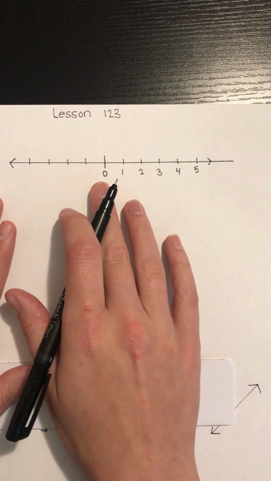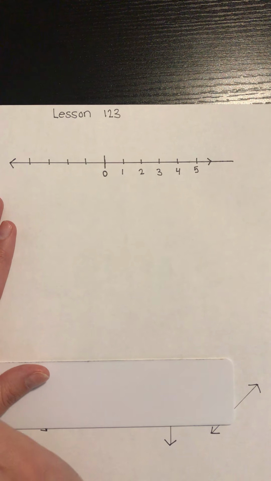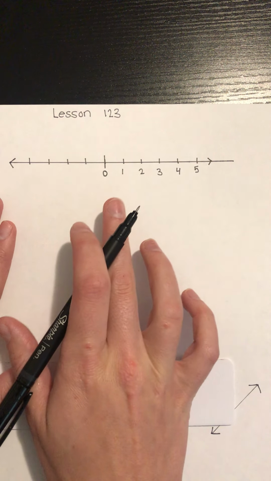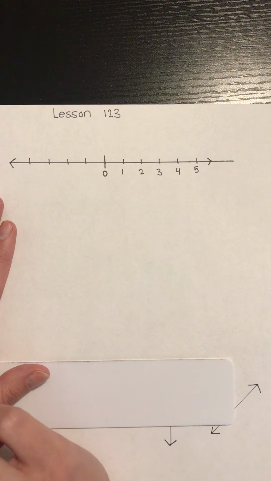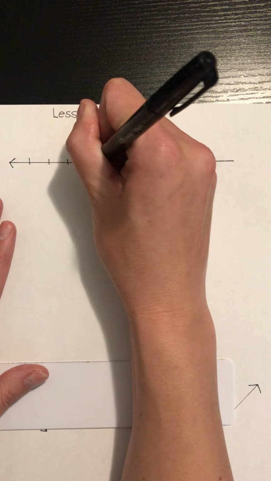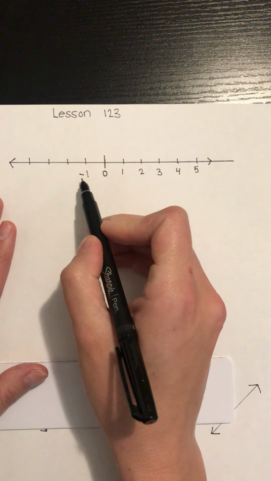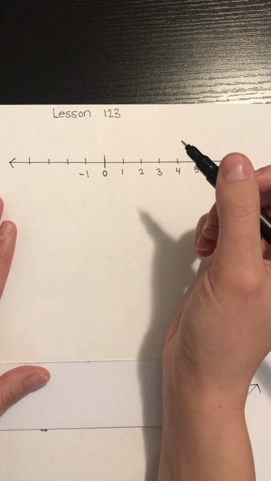So now let's pretend that we're walking away from 0. How many units away from 0 have we walked when we reached the first mark? We've walked 1, right? So we'll label this mark -1. How we do that is like this. It's a minus sign and 1. That shows us -1.